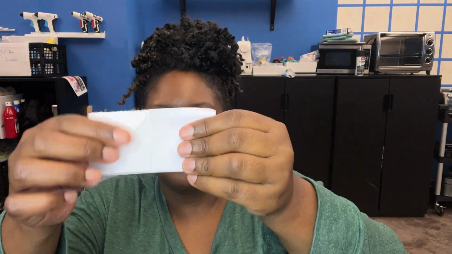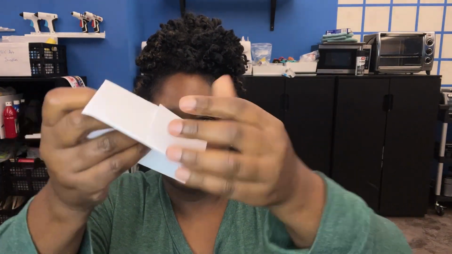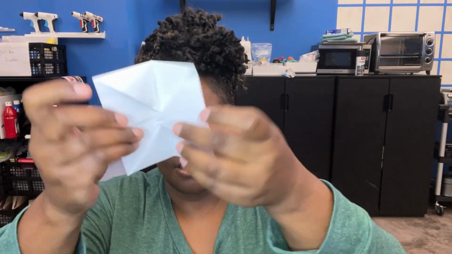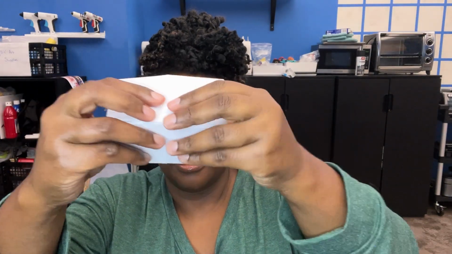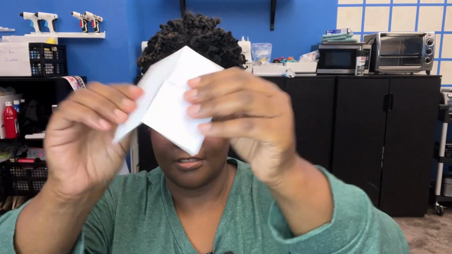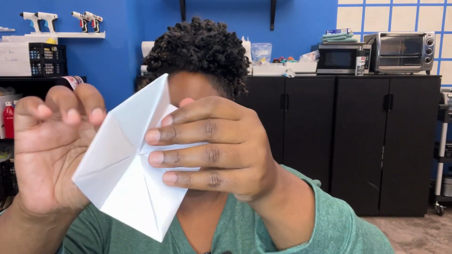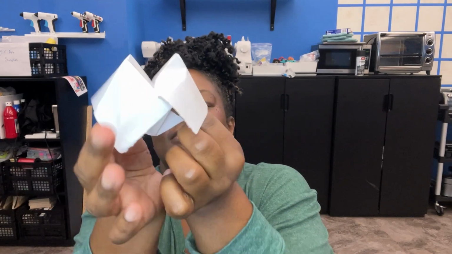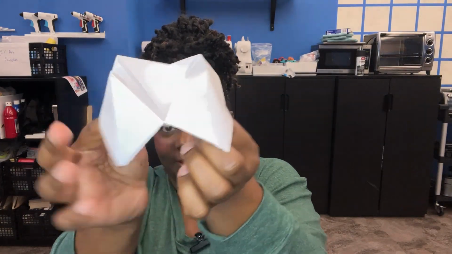So I usually just kind of fold it in half to loosen it up, get it loose. Then I'll fold it in half again to get it loose. And then I'm just going to jam my fingers in there until it feels comfortable, like that.